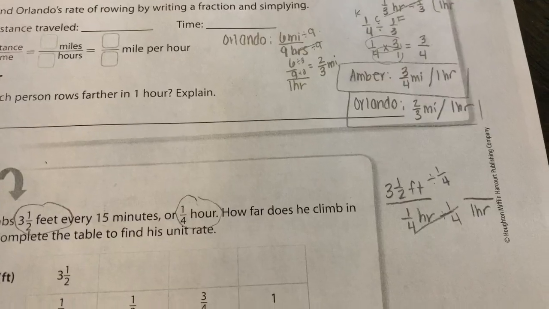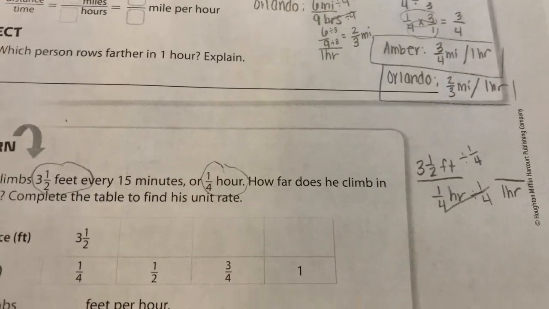in the top. Okay, sorry, I just had to go help Drew real quick.